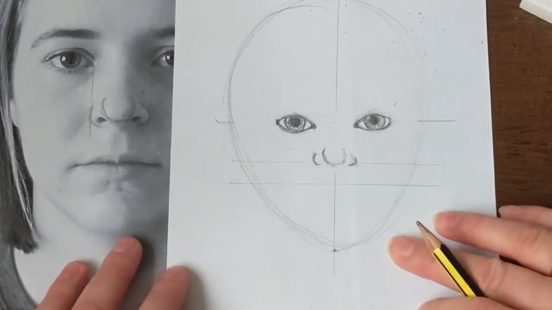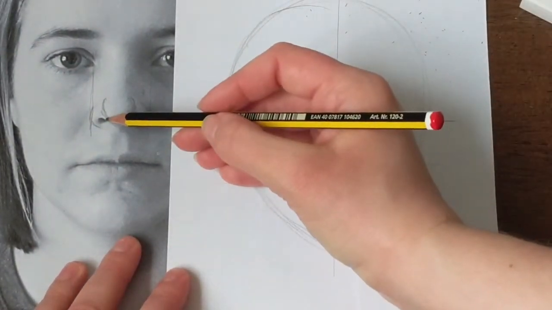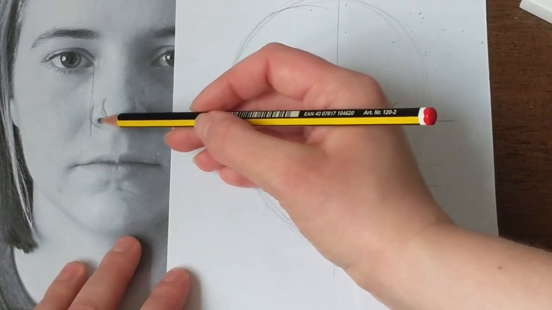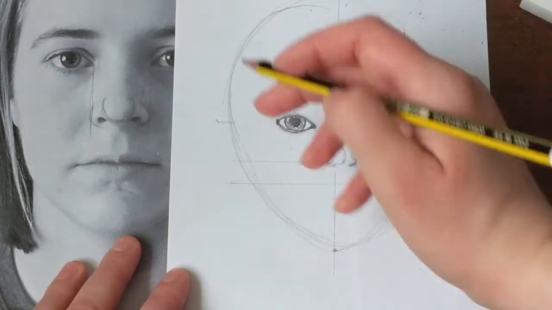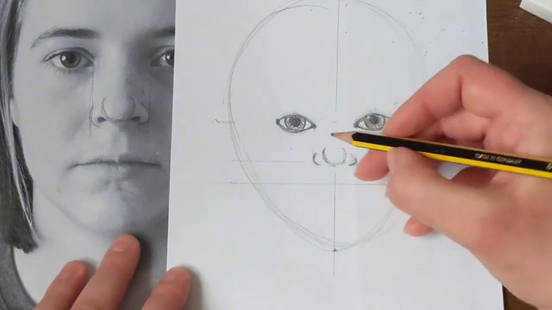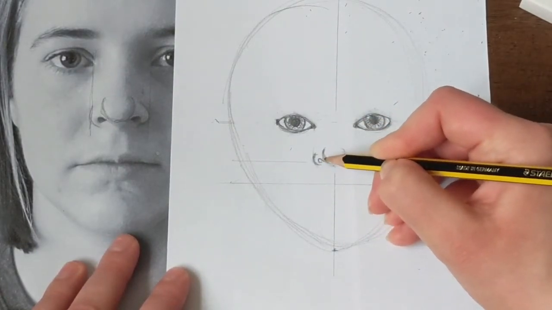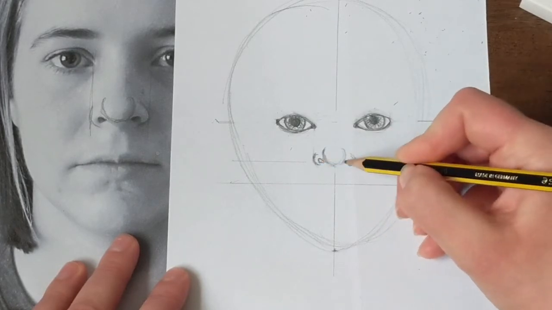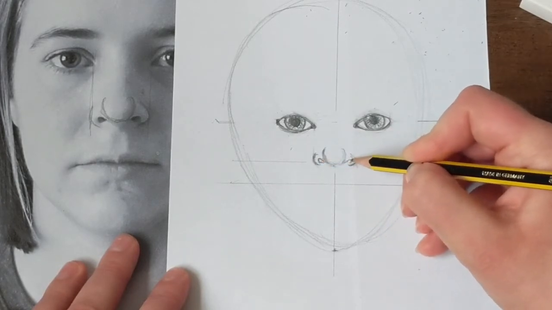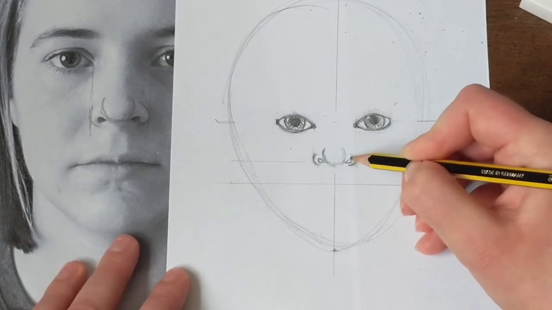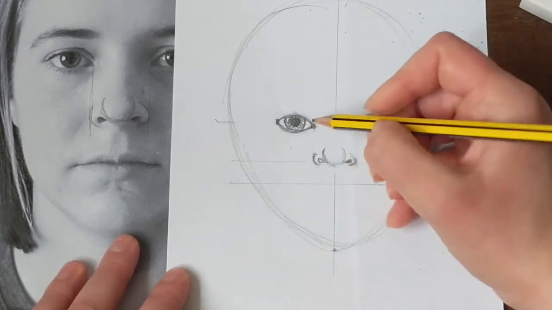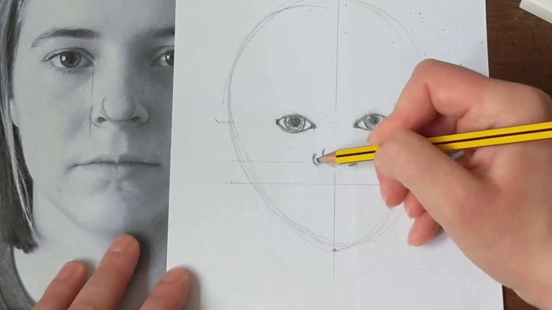Okay, now I'm gonna find my nostrils. They sort of make sort of a sideways raindrop shape. They're sort of open this way and then they get pointy, and they open this way. And I'm gonna color them in because they are completely shadowed, dark.